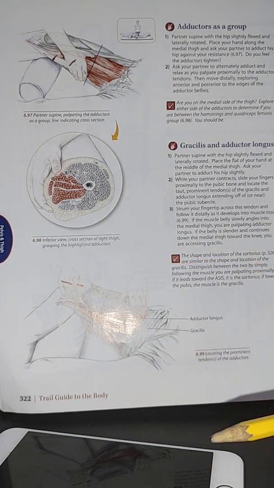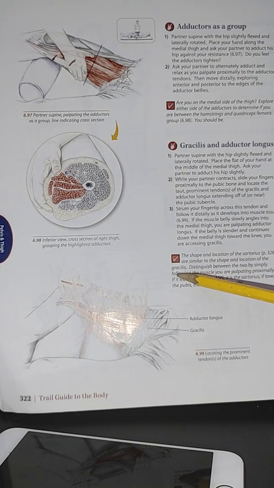You're going to ask yourself these questions: are the shape and location of the sartorius similar to the shape and location of the gracilis? Distinguish between the two by simply following the muscle you are palpating proximally. If it leads toward the ASIS, it is the sartorius. If it goes toward the pubis, then the muscle is the gracilis. So we have this established.